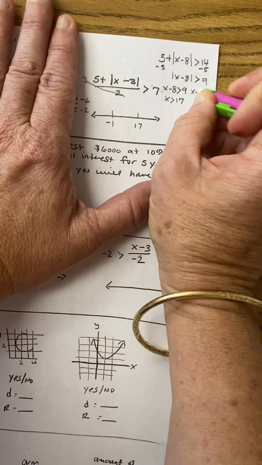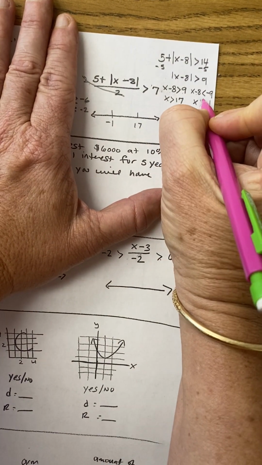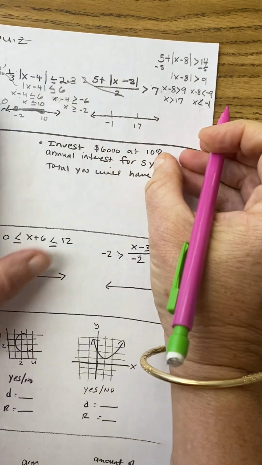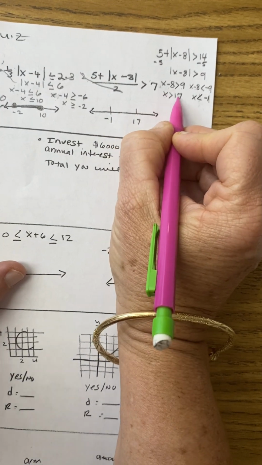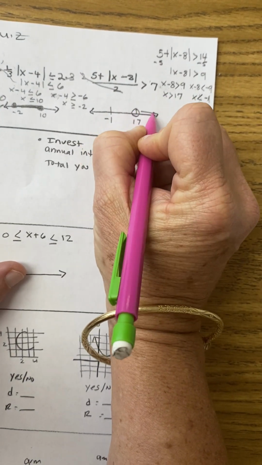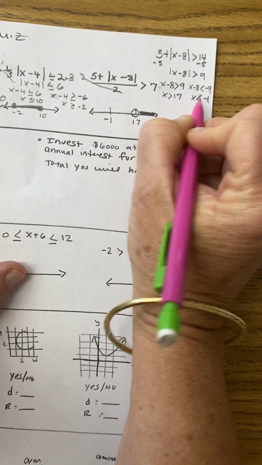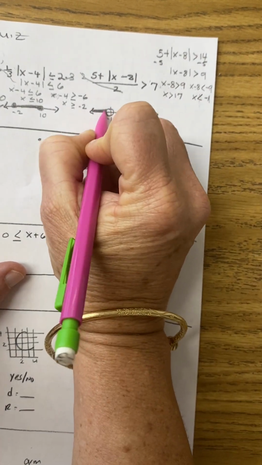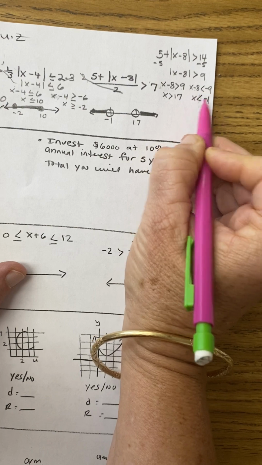Okay, sorry. Let me go back here. I forgot to bring that down flipped. Okay, that makes a little more sense. So I'm saying x is greater than 17 and x is less than -1. Okay, sorry, I just hadn't noticed that.